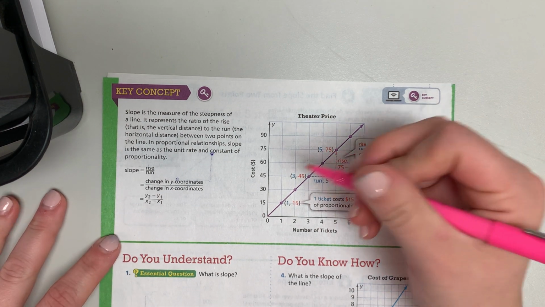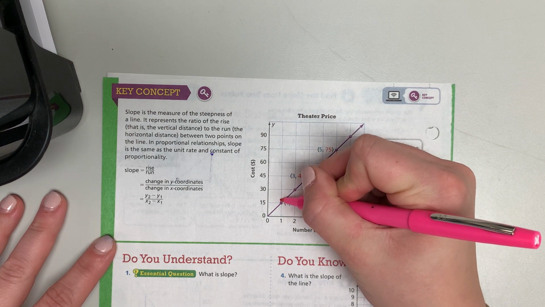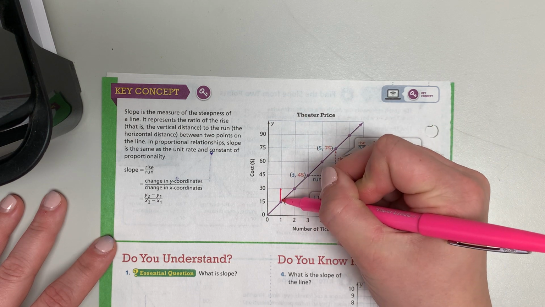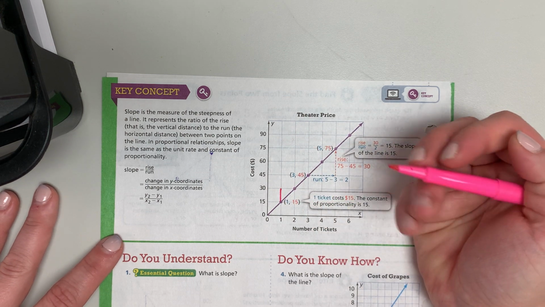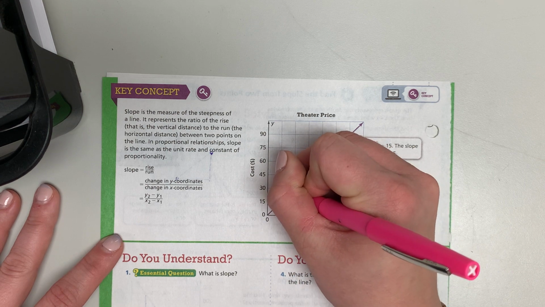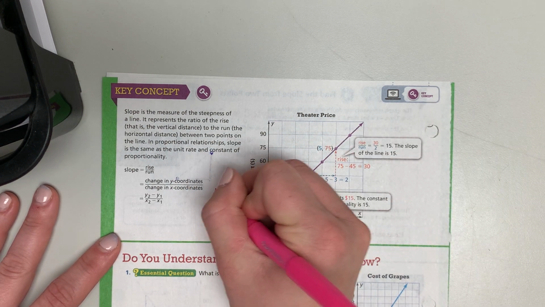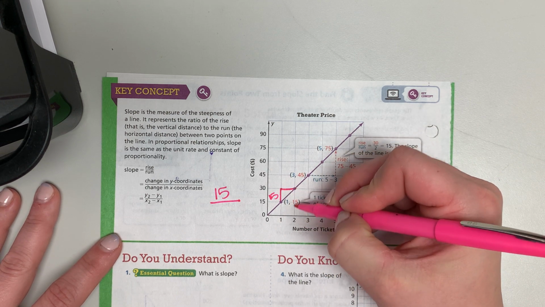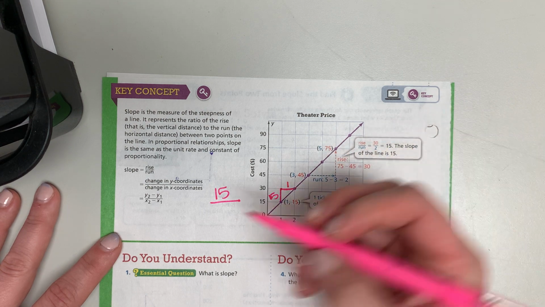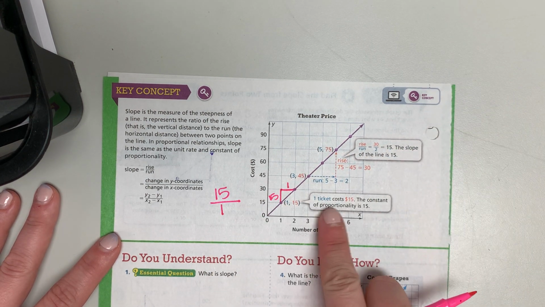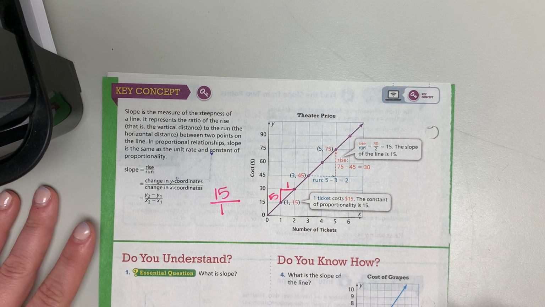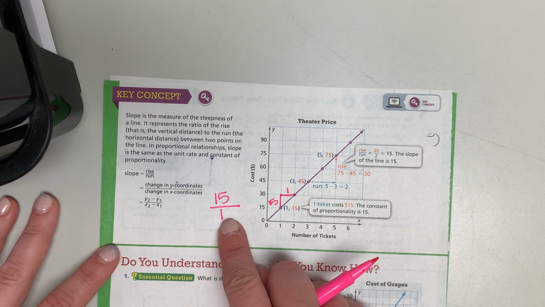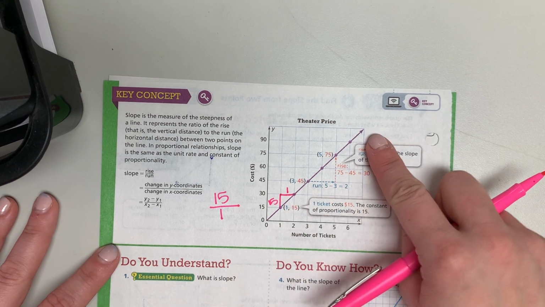How much did this line rise? Don't say 1 block. Look at your actual increments. It went from 15 to 30. So how much up is that? 15. Then it went over and it ran. So rise is on top. How much did it run? From this line, which is a 1, to this line, which is a 2, is 1. So 15 over 1. One ticket costs $15. The constant of proportionality is 15. So your rise over run is 15. Your slope is 15 on this line.